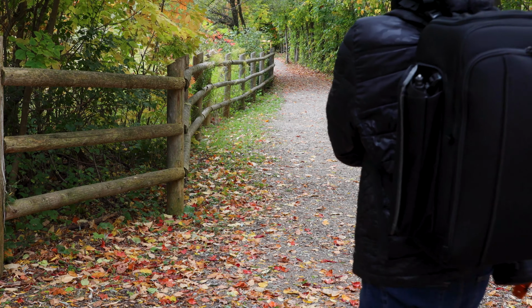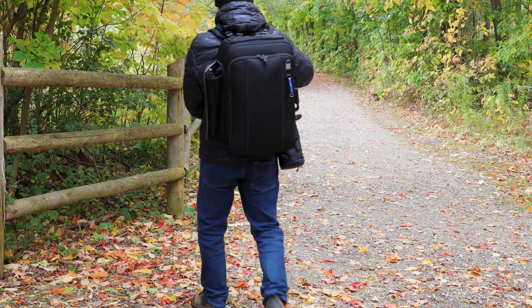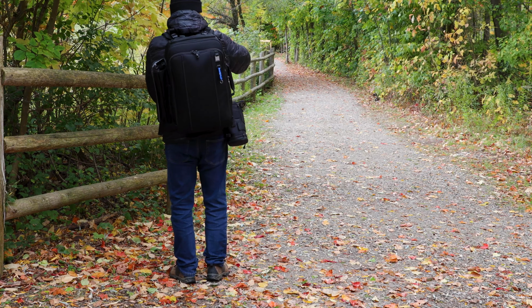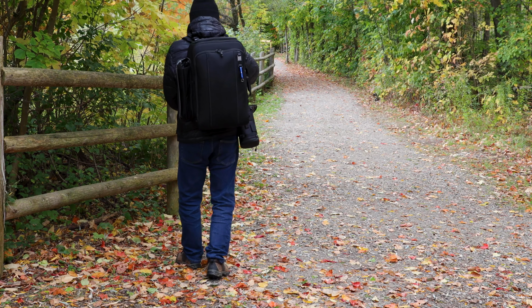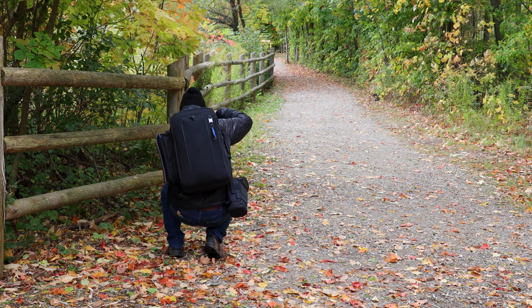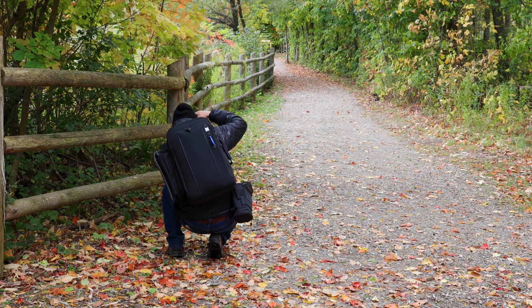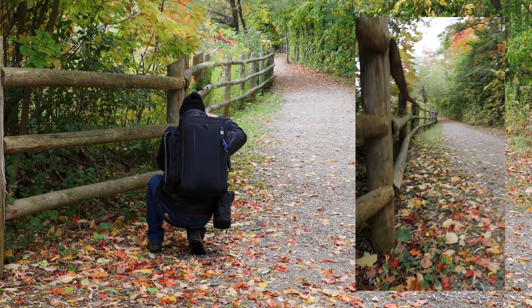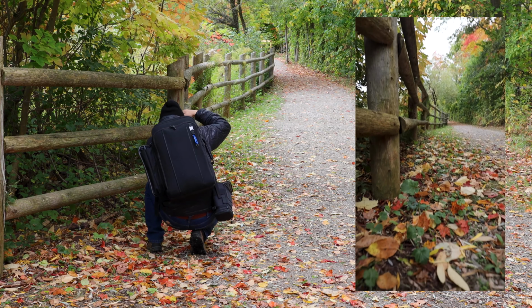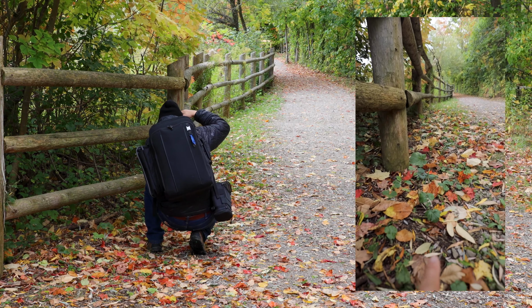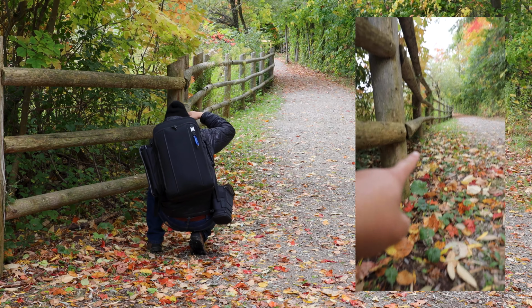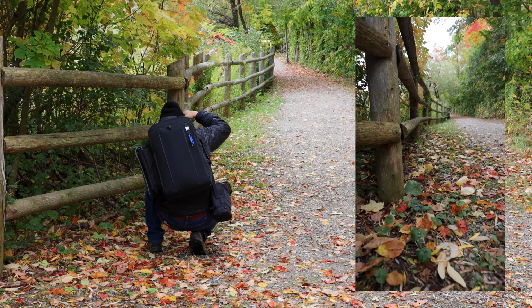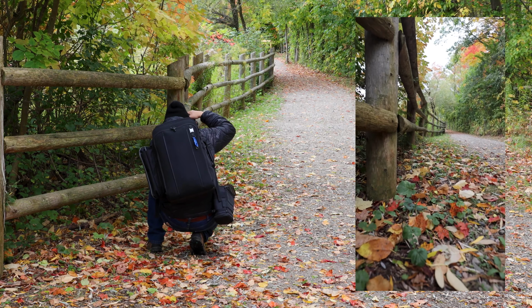Sometimes you can combine multiple composition methods into one frame. For example, here, I can see there's a beautiful leading line by using the fence on the left side. And also there are some leaves at the foreground. So I can get closer to the leaf, go low to exaggerate the size of the foreground.